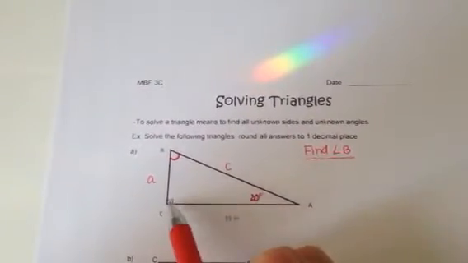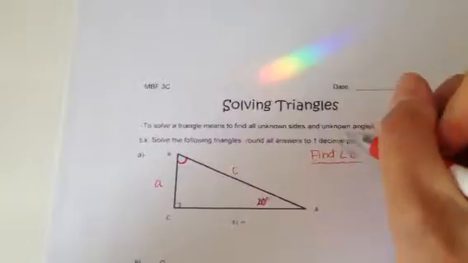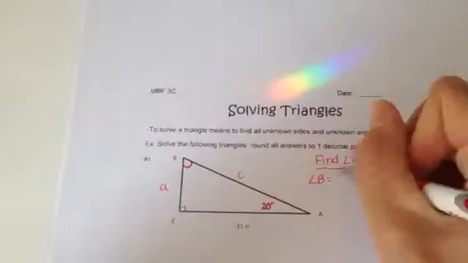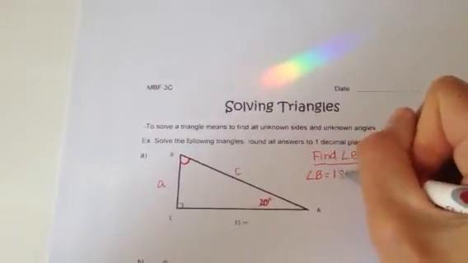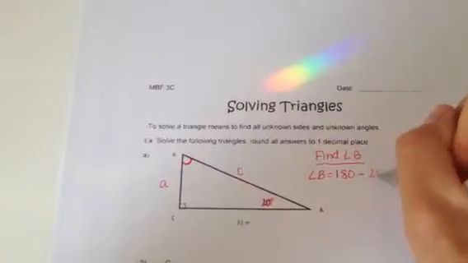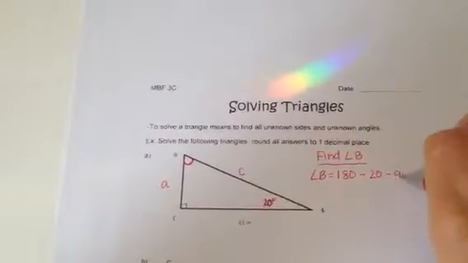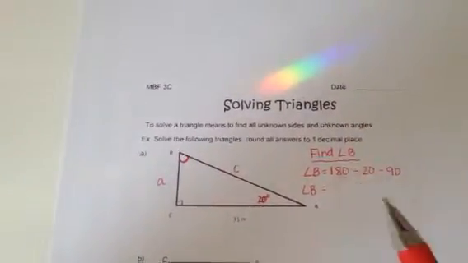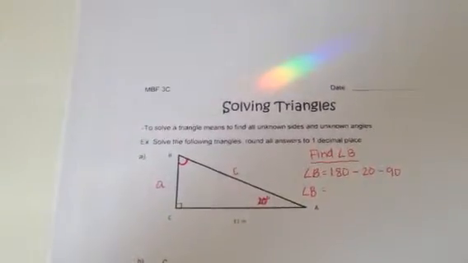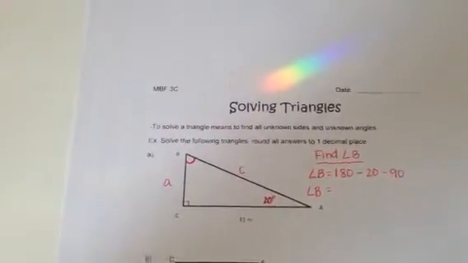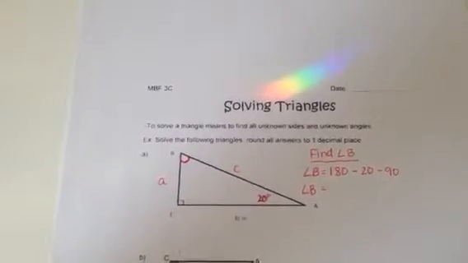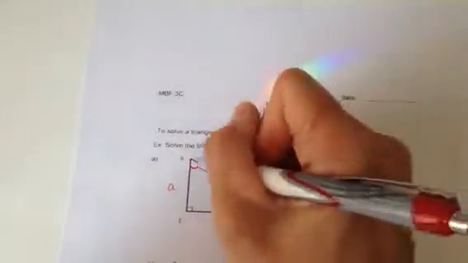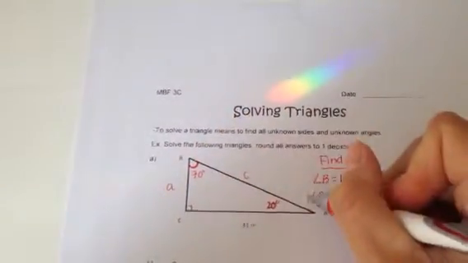We have the other two angles. We know this angle is 20 degrees and this one is 90. So all three angles should add up to 180 degrees. You can take your 180 degrees and subtract the angles that you do know, the 20 and the 90, and it should give you angle B. So 180 minus 20 is 160, minus 90. So 160 minus 90 is 70. So we have our 70 degrees.